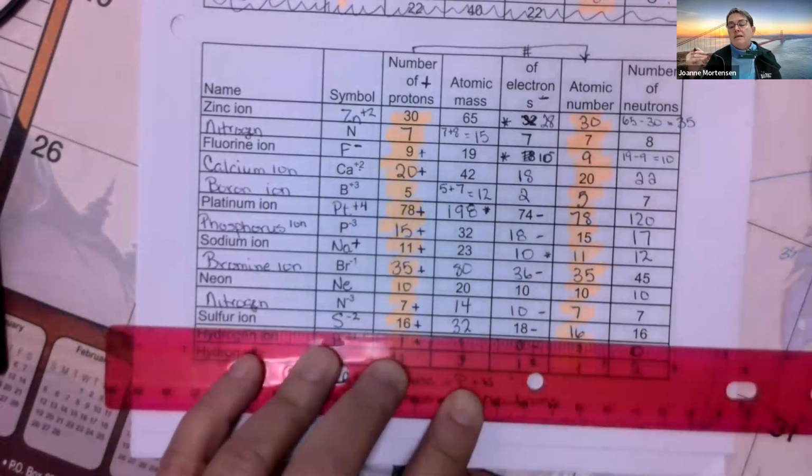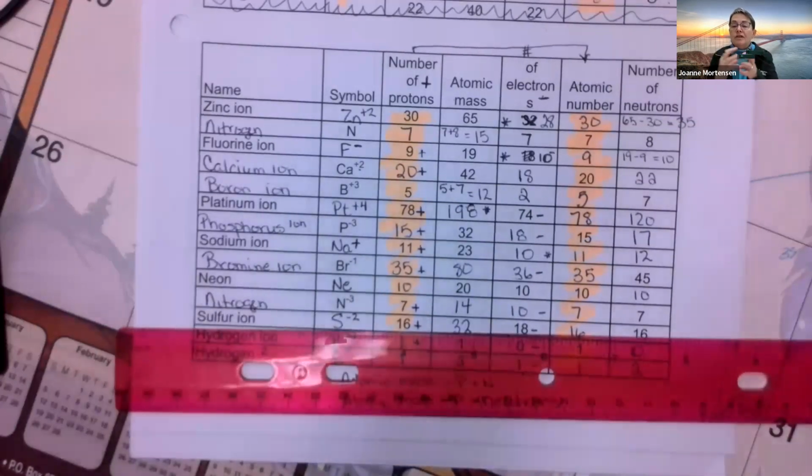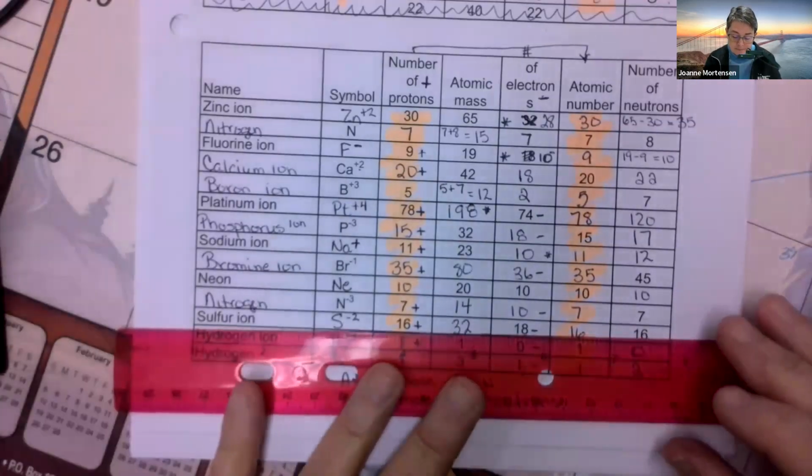But as the elements get bigger and bigger, you tend to get more and more neutrons in there because the neutrons kind of act as a nuclear glue to keep all those protons together. So the more protons we have, the more glue we've got to stick in there so that the nucleus doesn't explode, because those protons have positive charges, so they're going to try and push each other apart.